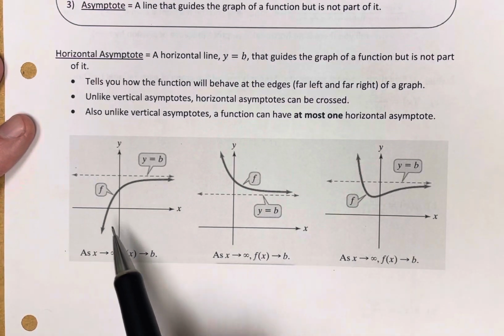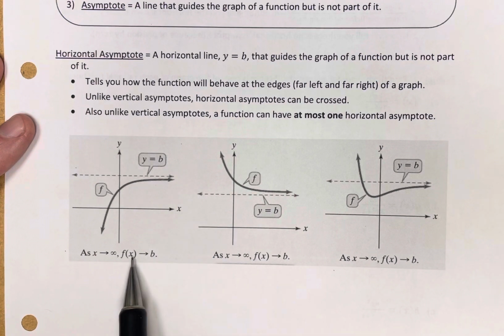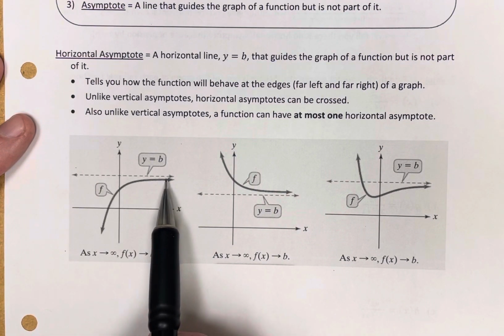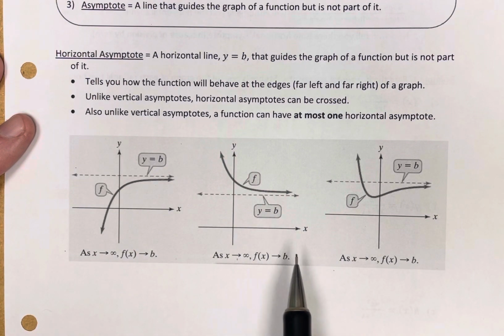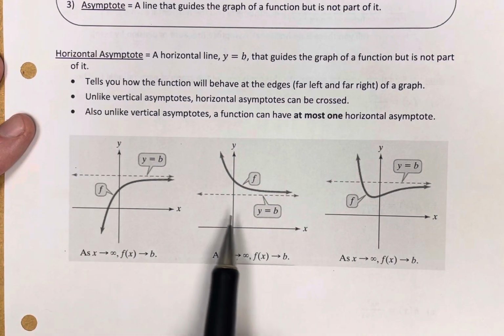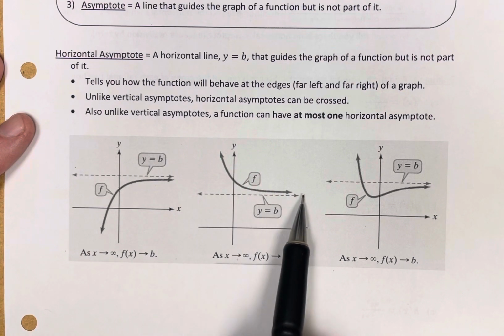So here are some examples. As x goes to positive infinity, the function is approaching the line y equals b here. In this case, this is coming down from above.